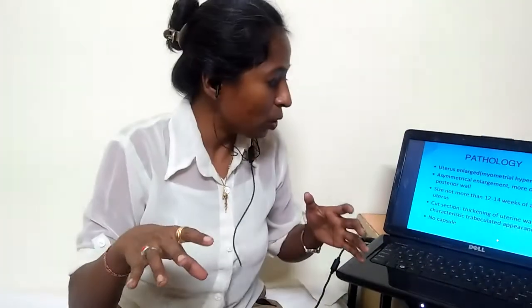One part remains the same, but the other part is enlarged more. As for size, it is like a gravid uterus, that is a pregnant uterus, of 12 to 14 weeks. That is the pathology of it.